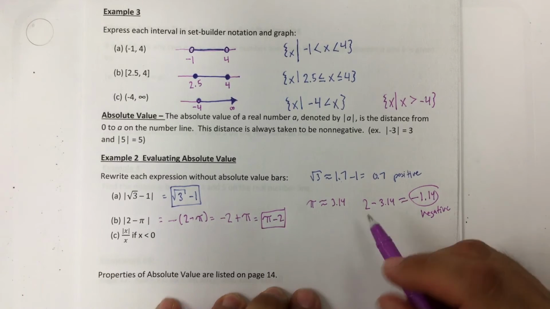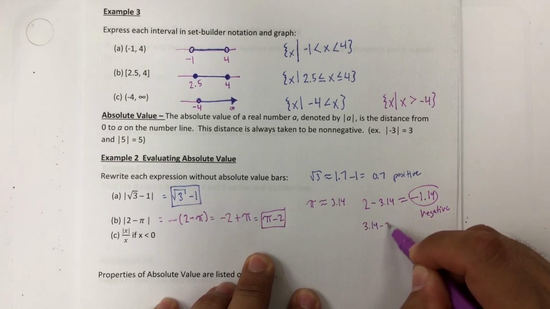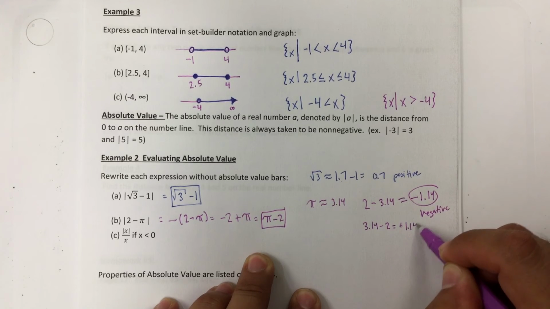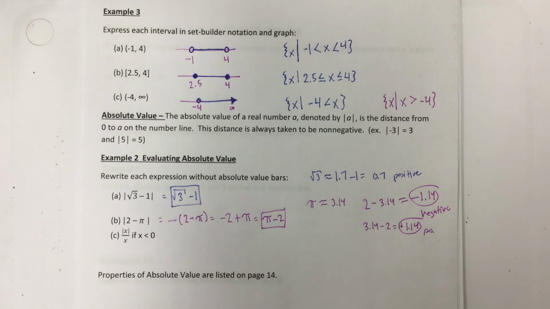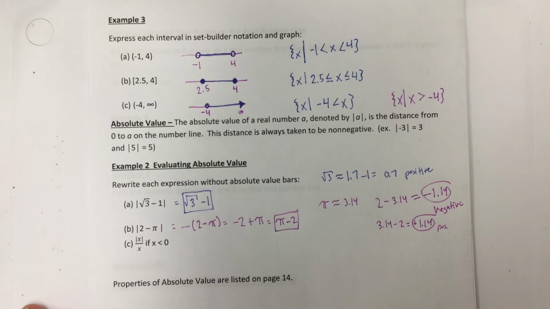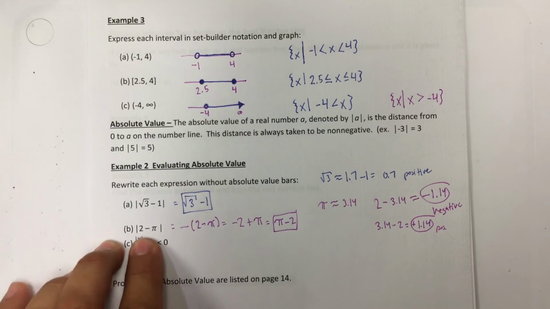Because if you think about it here, if I took 3.14 and subtracted 2, I would get positive 1.14. And that's positive. So that's actually what I did need there, okay? And now for this last one here, it said the absolute value of x divided by x if x is less than 0. Okay, so once again, I'm going to bring that concept up. Like, so we have two distances, and that's why this one worked, because 2 minus pi, one on the right side is the same distance as the one on the left side of the number 0.